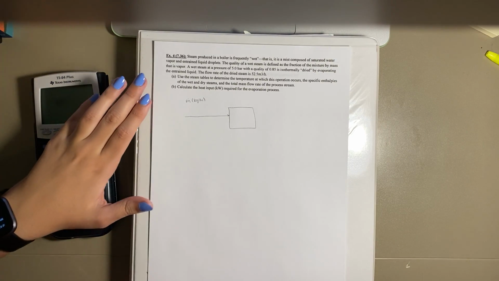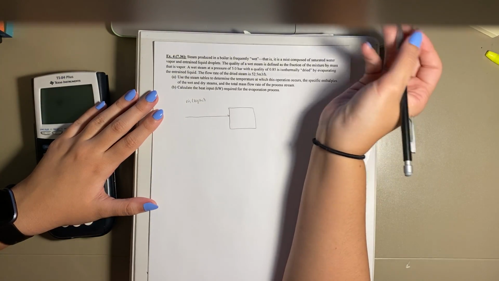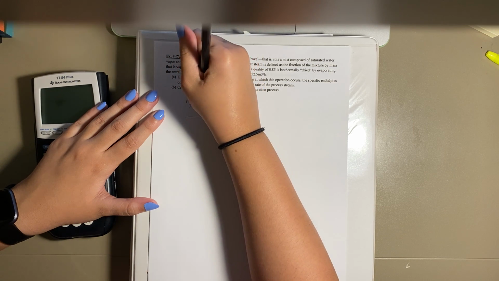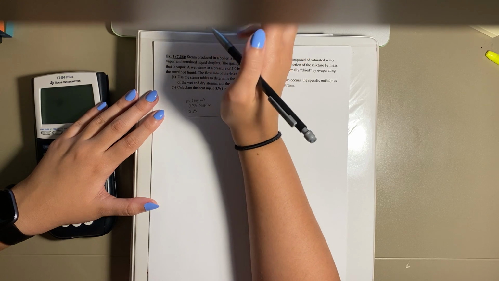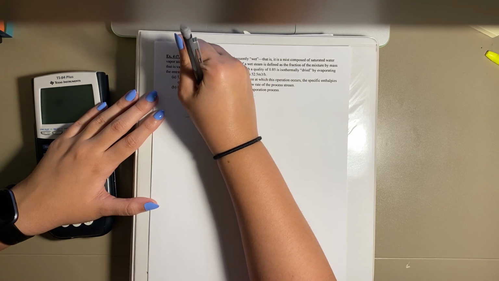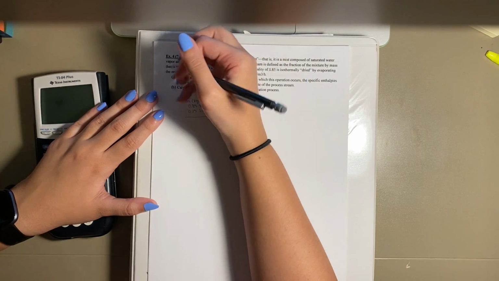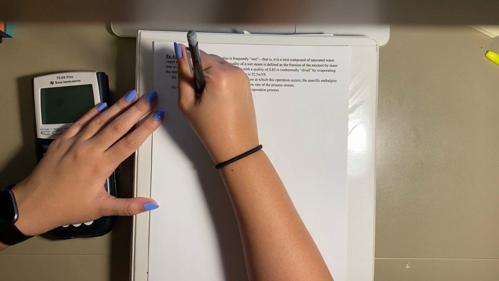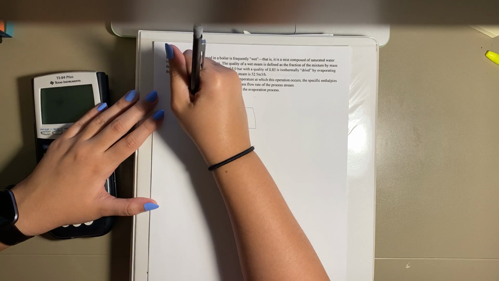And so when it comes to the composition of this stream, phase-wise, it's 85% vapor and 15% liquid. So that's we were able to get from the quality. And we know that this is 5 bar and it is saturated. And we don't know the temperature.